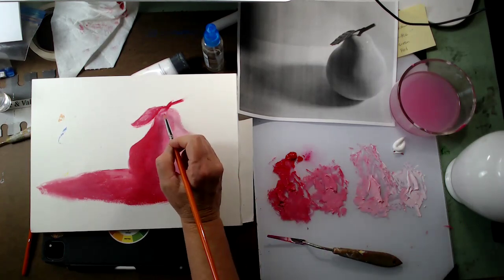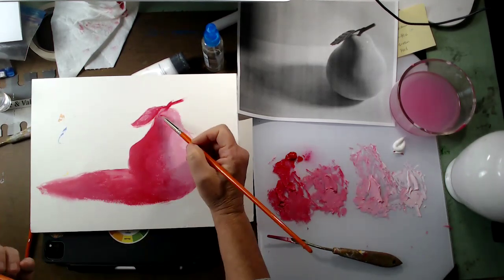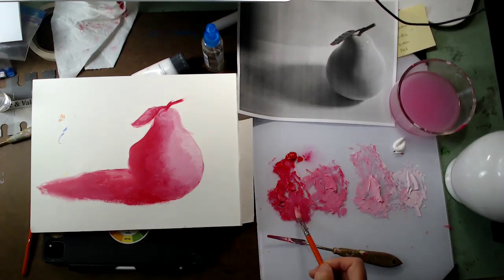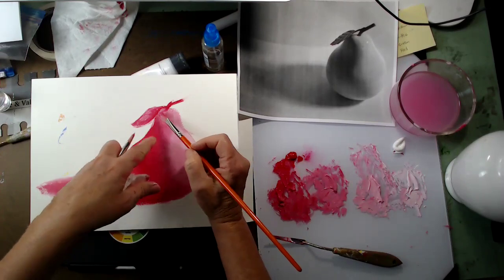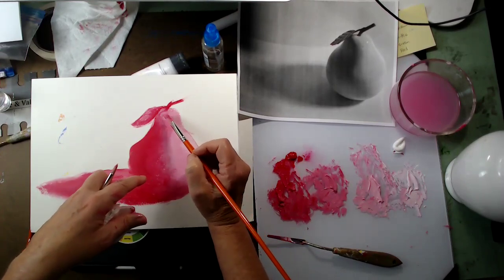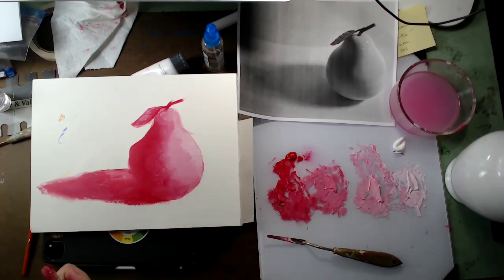So I'm going to create a little bit of edge right here. I got too much light down here underneath. There we go. That's good enough.